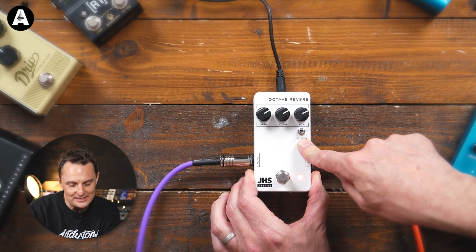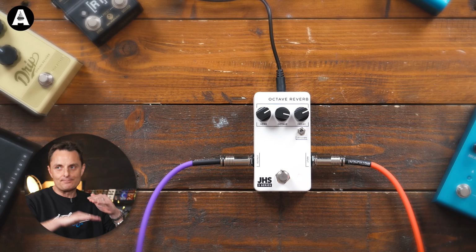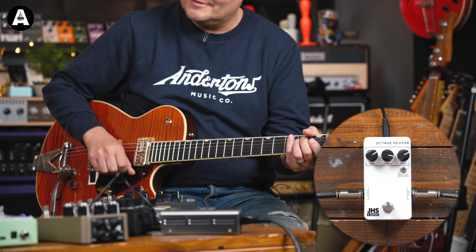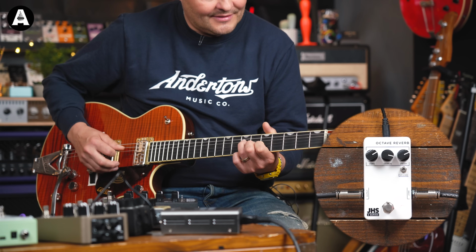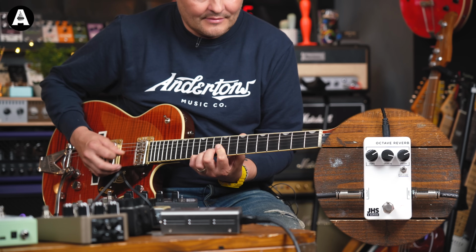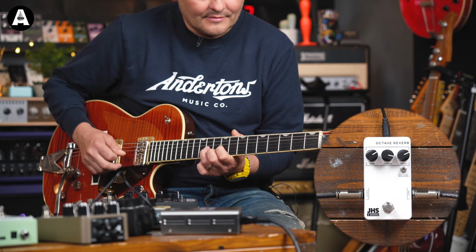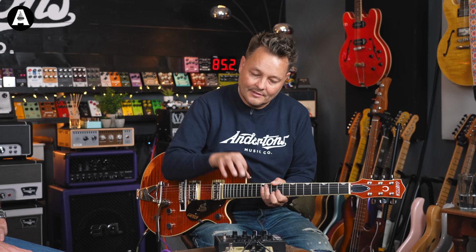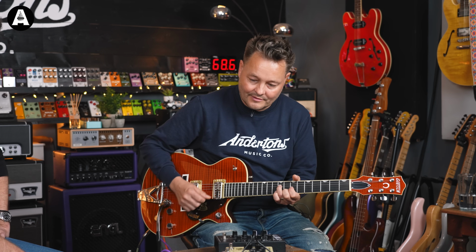I'll put it in the down position, so now you're hearing the same thing, but you've got this deep, low reverb. Almost like a church organ.